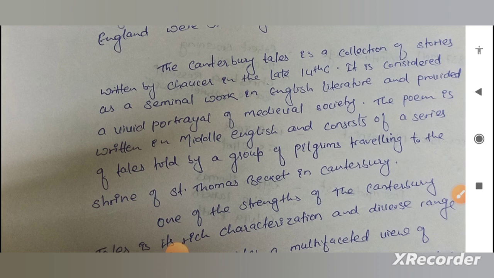In the beginning scene of this poem, we see that several people gather and want to visit the Saint Thomas Becket shrine in Canterbury. So they decided to pass their time. They deliver stories which will help in passing their time.